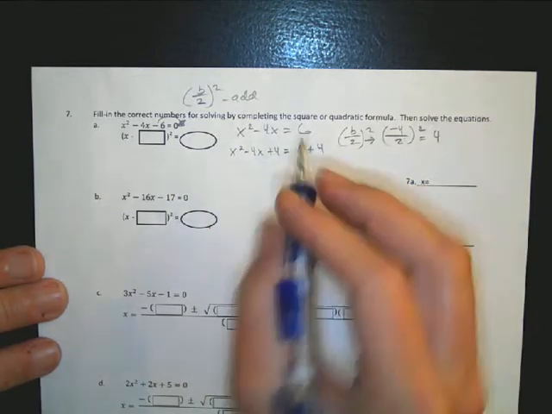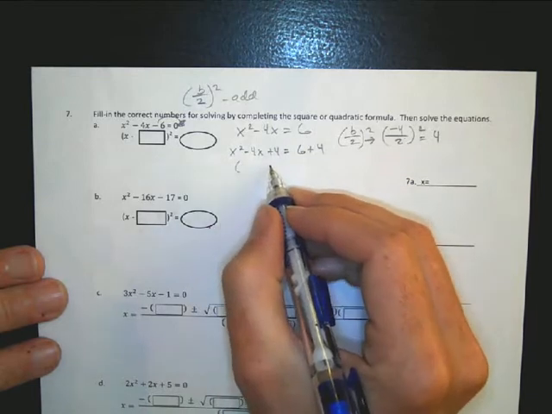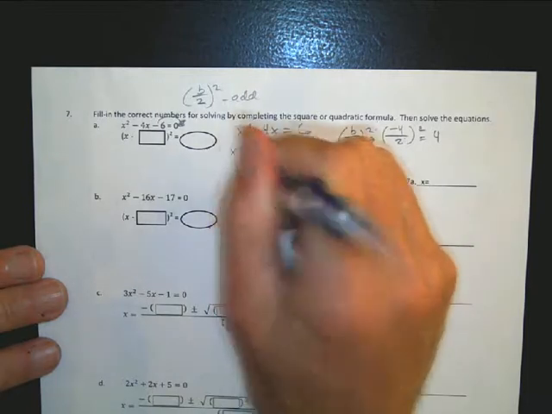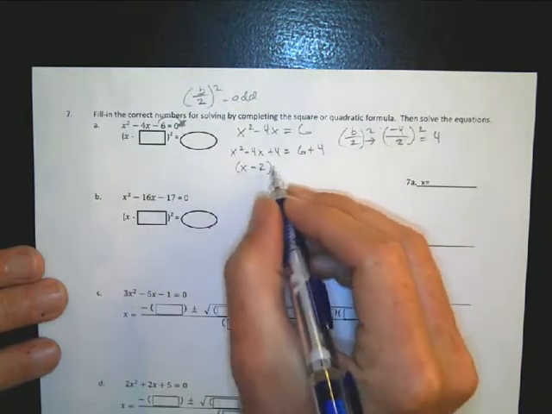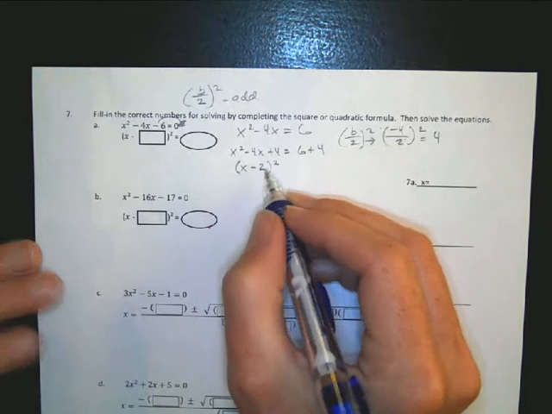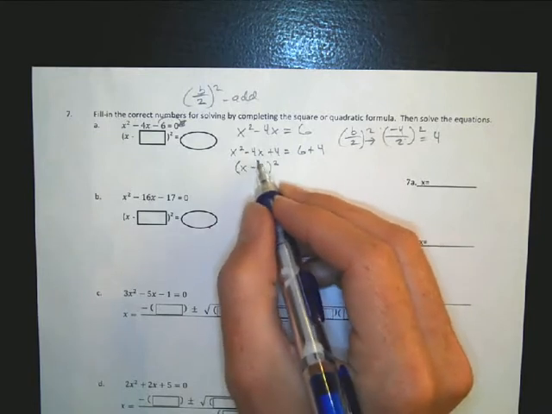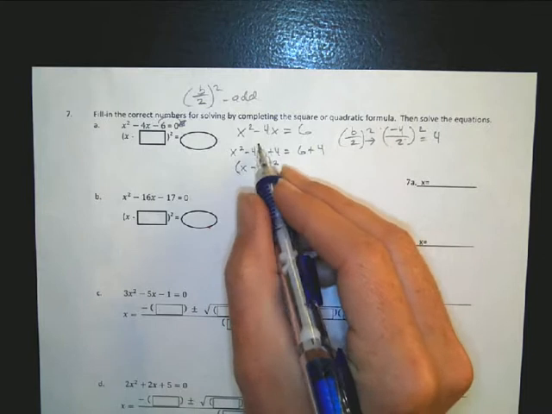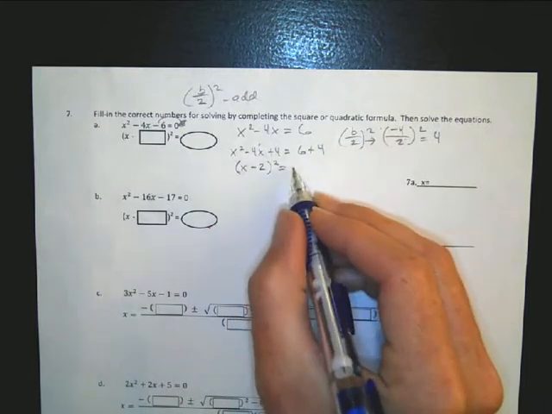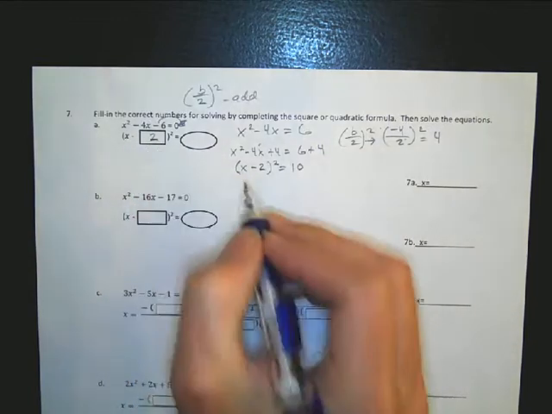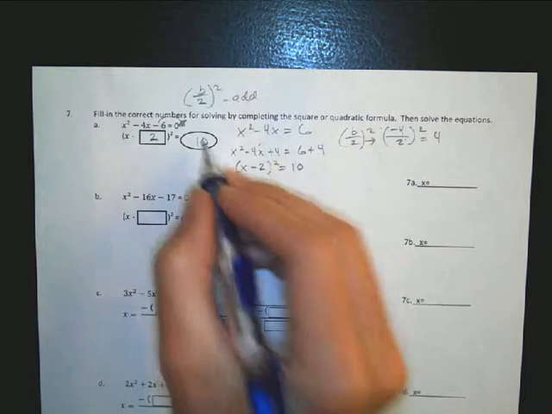So now with that in place, I can make this a square. So I'm going to have x there, and I want to have x minus 2 squared. And the reason for that is that negative 2 times a negative 2 is a positive 4. If I was to factor that, work that out, I'd end up with a negative 2x plus another negative 2x for the negative 4x in the middle. That's going to then equal 6 plus 4, which is 10. So for this first part of filling in the blanks, I can write x minus 2 there, and I can put a 10 right there.